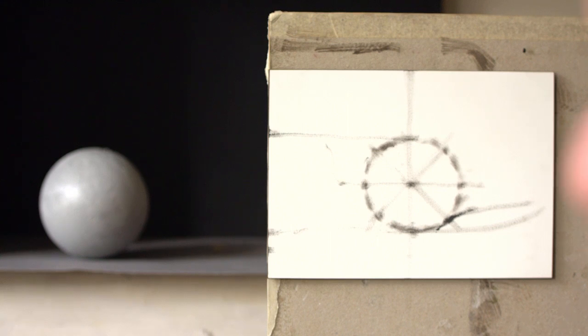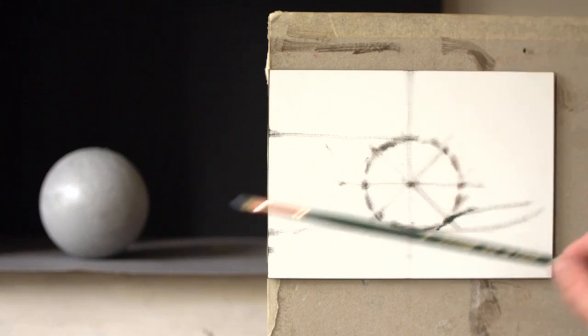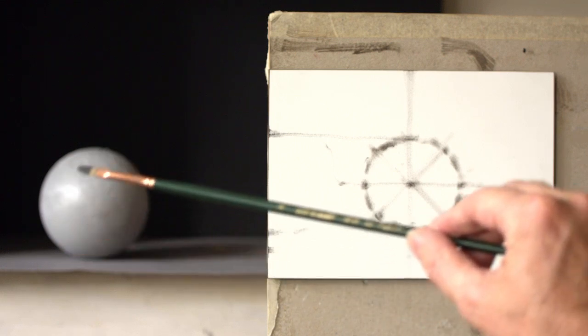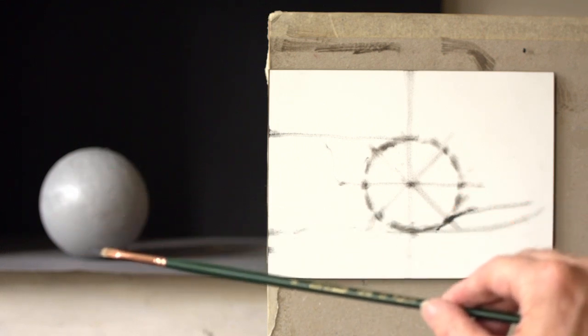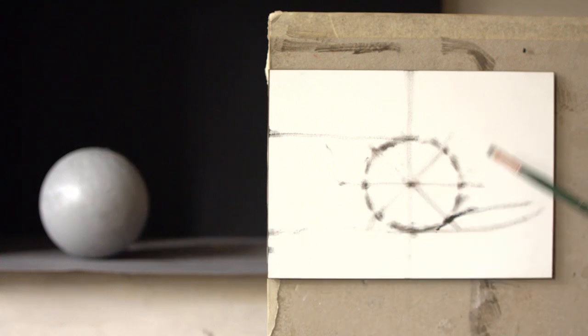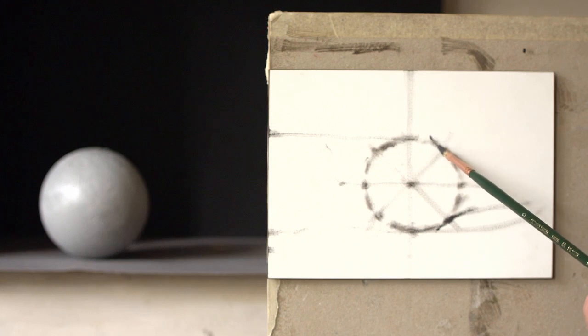form, to creating form, is thinking in two terms, in light and shadow. So you see how all of this is the light side. Here is the division between the light and the shadow. All of this is the light side, all of this is the dark side. So I'm going to put that in.